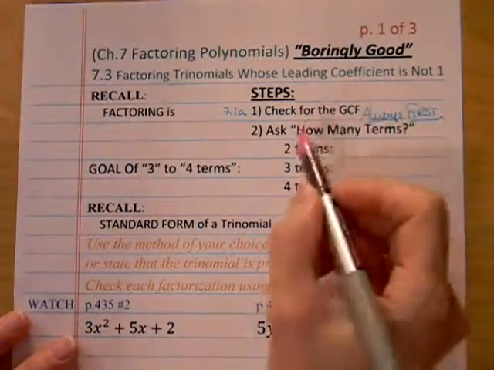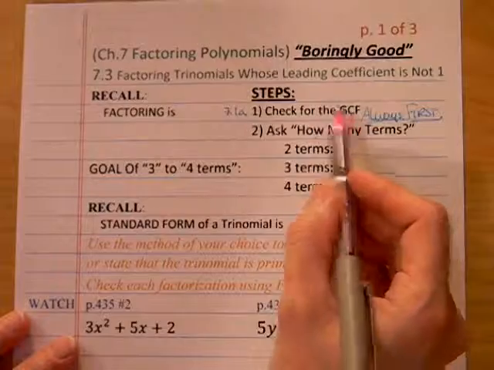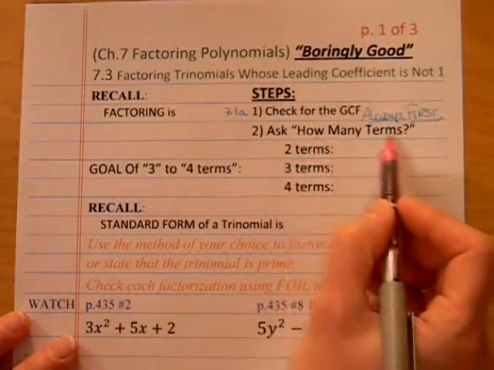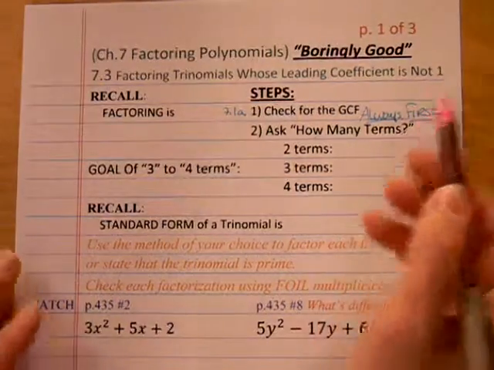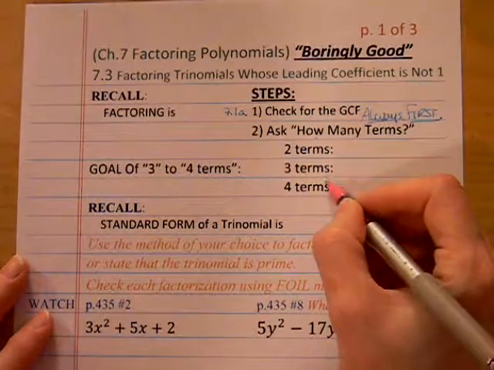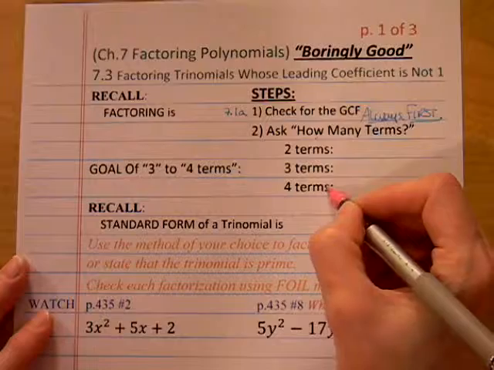The next thing we're going to do is we're going to ask how many terms. Now if the GCF is pulled out, we just ask how many terms are left over. If there's no GCF, we look at the whole thing, how many terms. Because there's only 3 options that we're going to look at, 2 terms, 3 terms, or 4 terms.